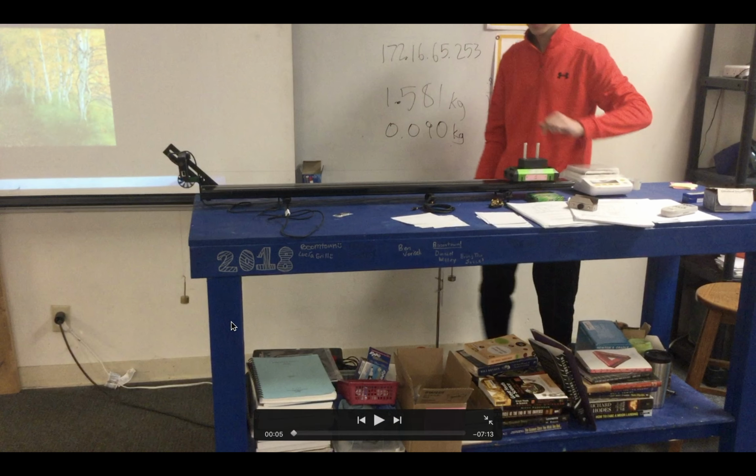So the idea here is that this hanging mass is doing work on this cart, and the amount of work it does should be equal to the change in kinetic energy. Very simple. And so I'm going to show you how to take a sample set of data that we collected in class today and extract some information from it, use that information to check whether the work done on this mass is equal to its change in kinetic energy.